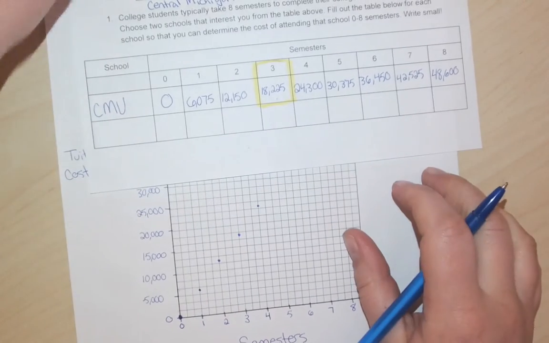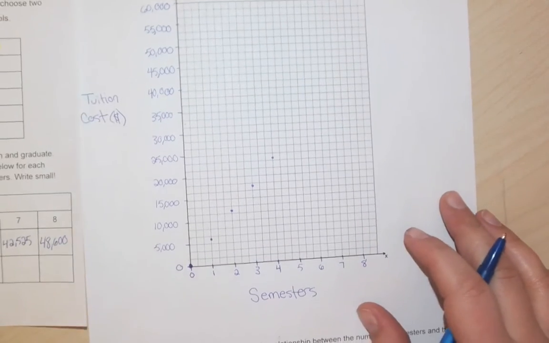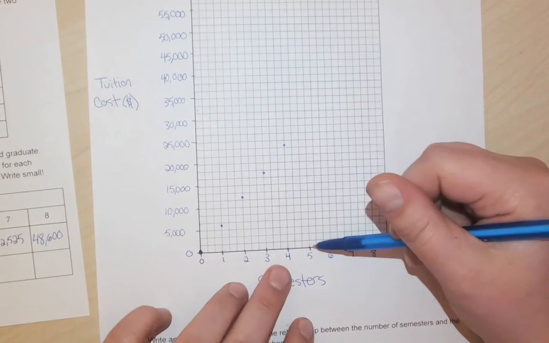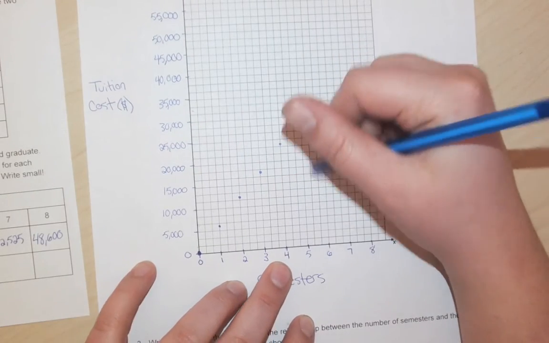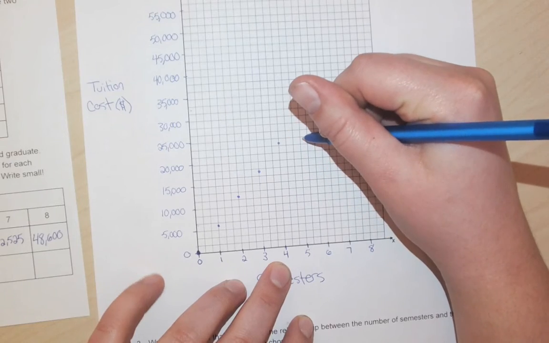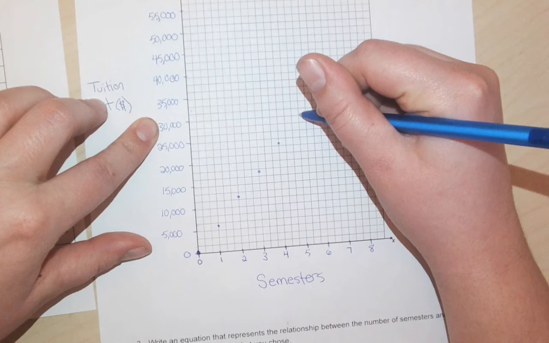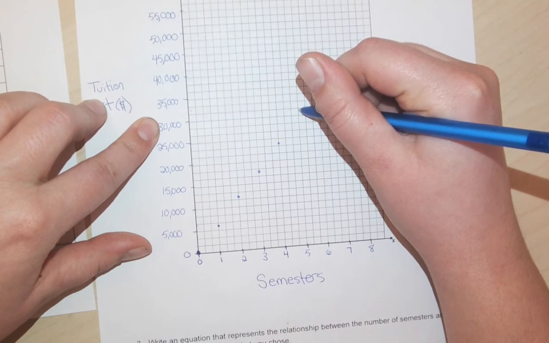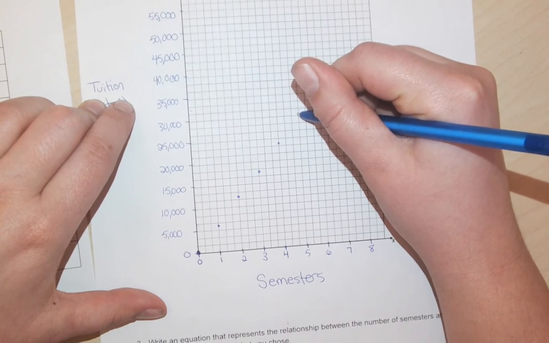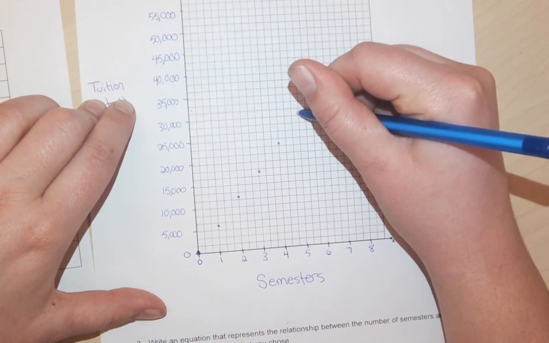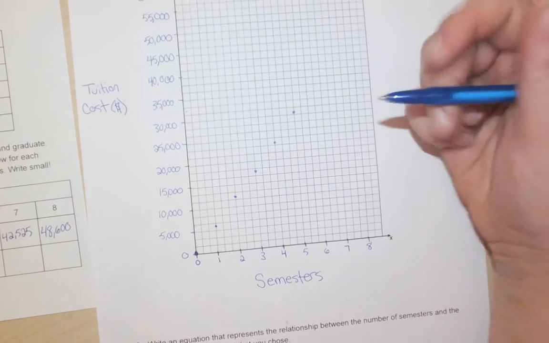Okay. Now I'm going to move my table off the screen just so I can get the rest of my points plotted. 5 is close to 30,000. It should be just over 30,000. So I'm following 5 semesters up, seeing where it matches. Plot it right about there, because that was 30,375, so just a little bit more than 30,000.